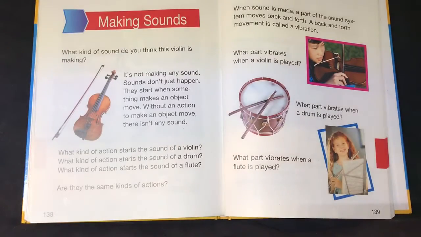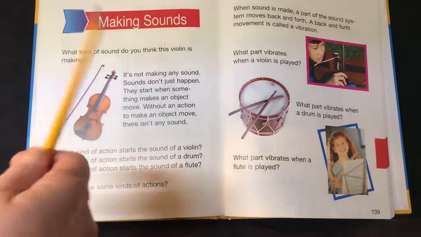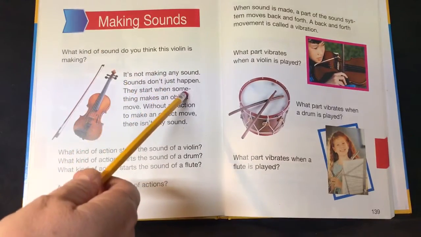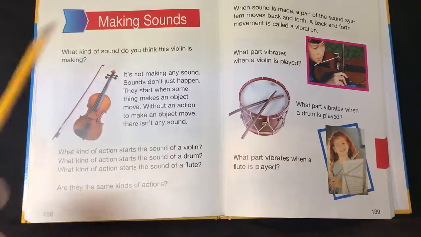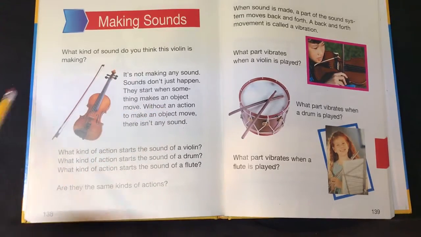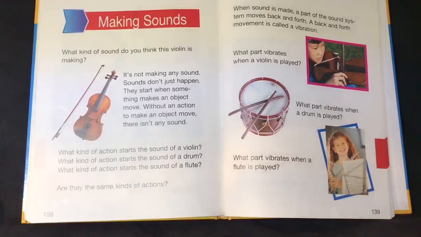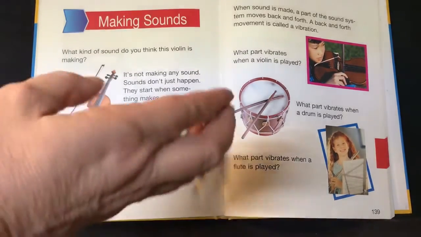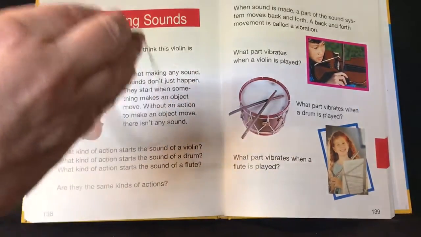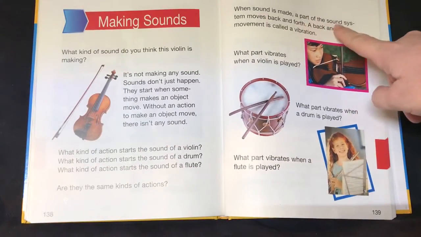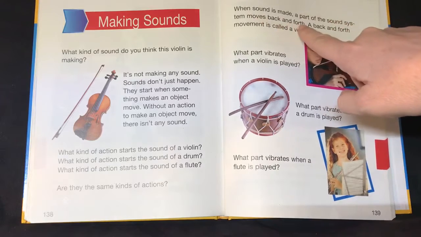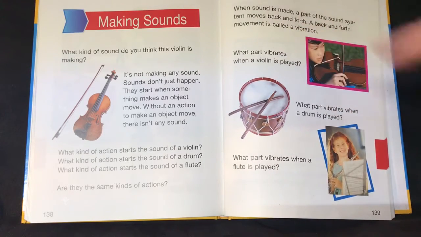Okay, well, let me tell you a little bit about sound. Sounds don't just happen. They start when something makes an object move. Without an action to make an object move, there isn't any sound. Like I said, the rubber band. Remember when we looked at that? Okay. Now, when a sound is made, part of the sound system moves back and forth. A back and forth movement is called a vibration.